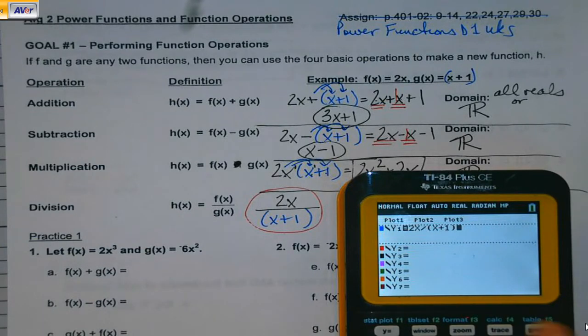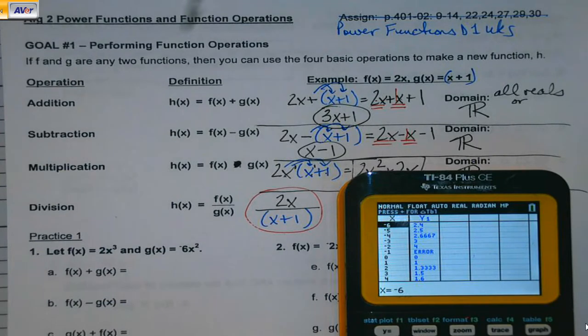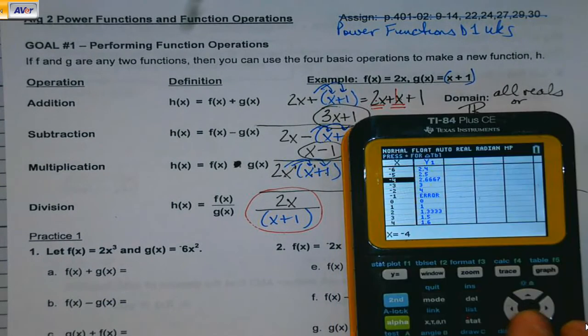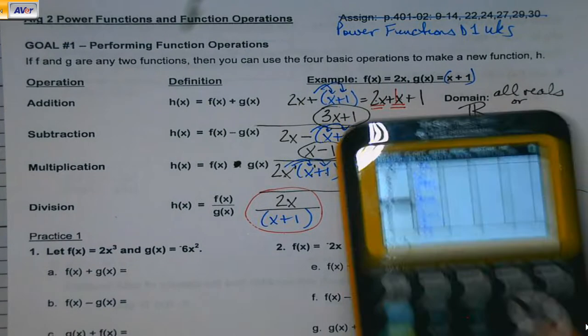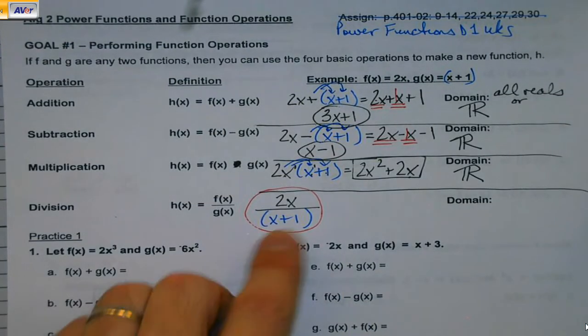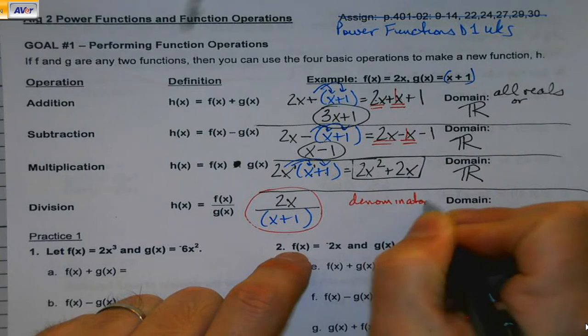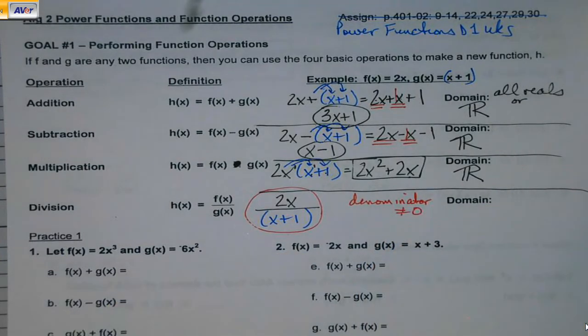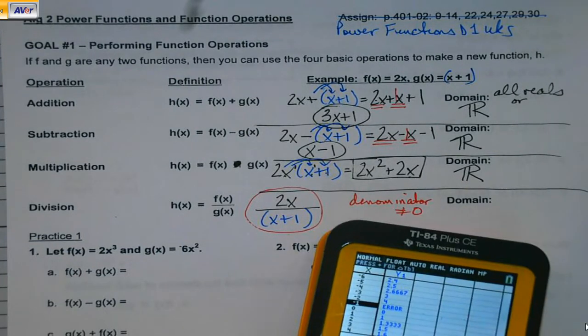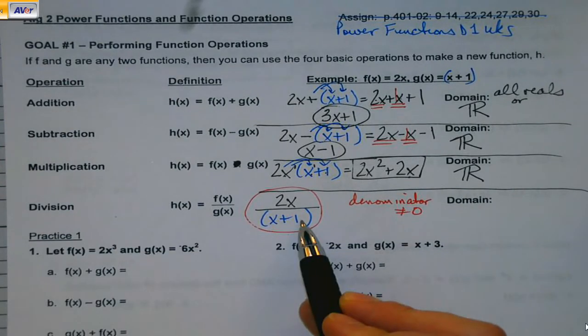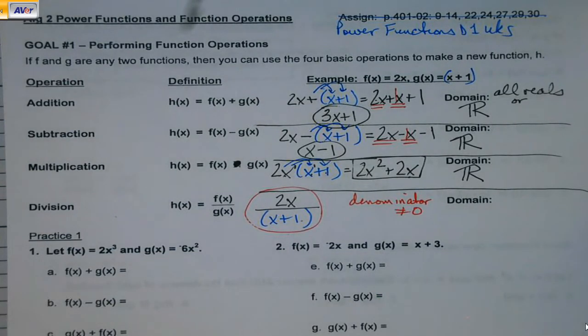Okay, let me look at the chart here. So I start looking down my chart, and I'm like, okay, all these numbers are fine, down to -1, error. Why is that an error? I don't get it. Well, let's think about it for a second. When you're doing fractions, your denominator can't equal 0. I can't divide by 0. If I plug in -1 right here, -1 plus 1 is 0. So how do I fix that? How do I make sure that my domain works with that?